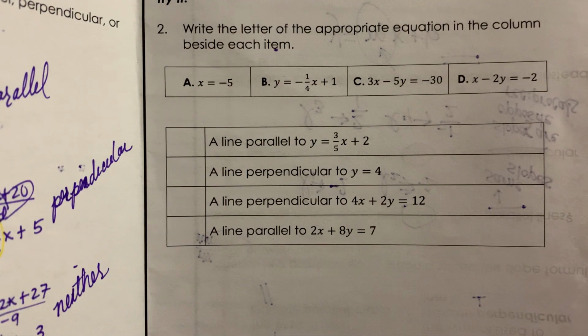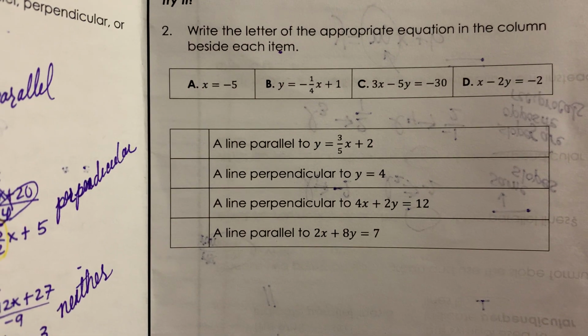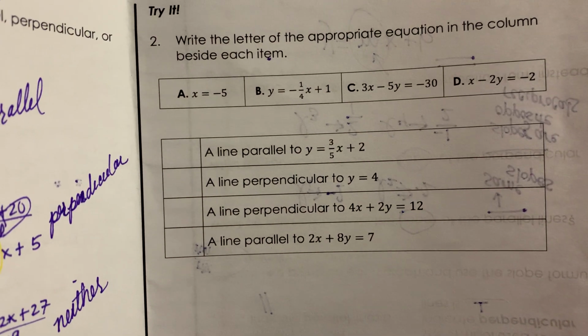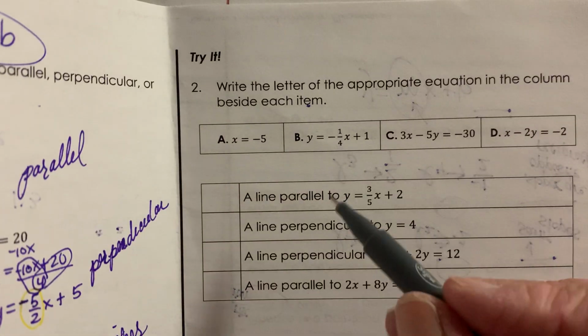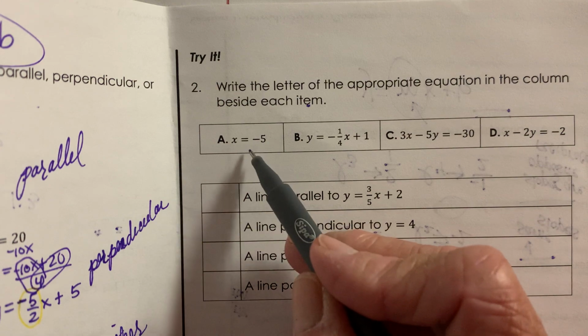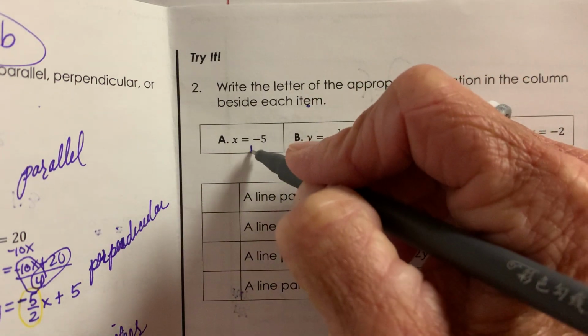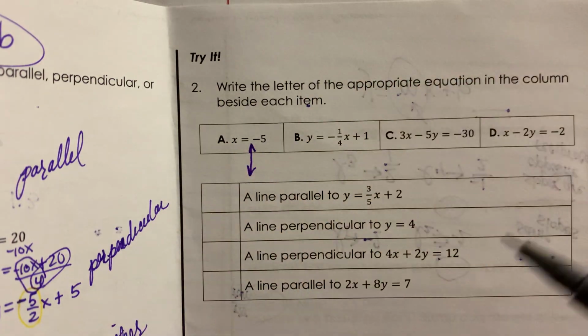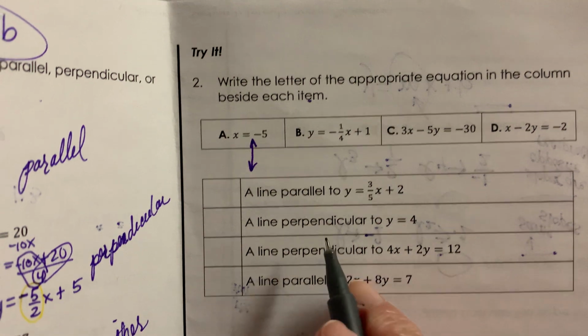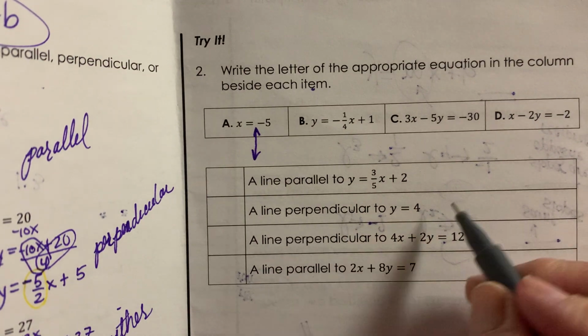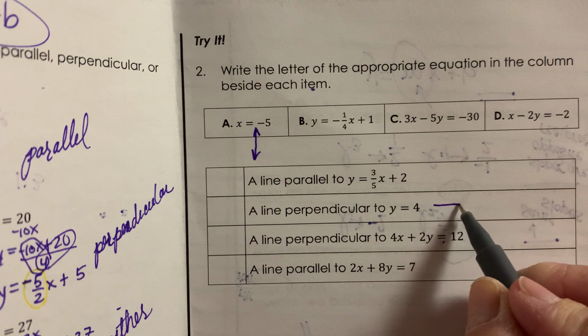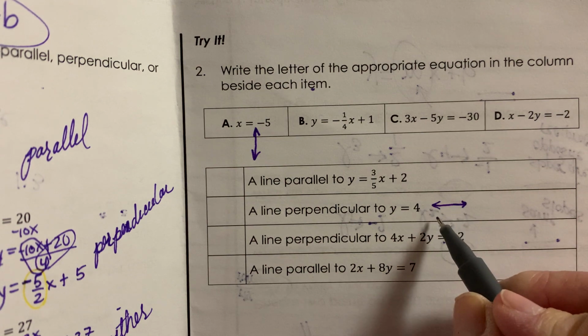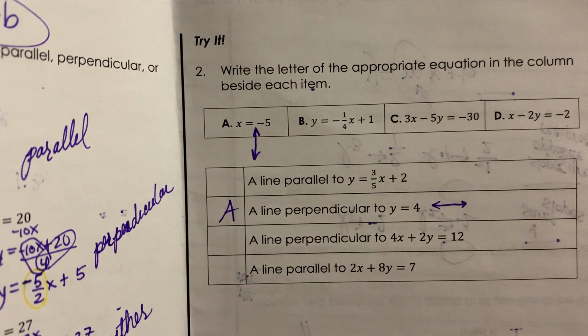Okay, all right, come over here to the try it, and that's all there is to this lesson, I believe. Yes, okay, write each letter in the appropriate column. So x equals -5, well, we just saw that. X equals -5 is a vertical line, so wouldn't it be perpendicular to y equals 4, a horizontal line? Those are going to make a right angle. That's going to go there.